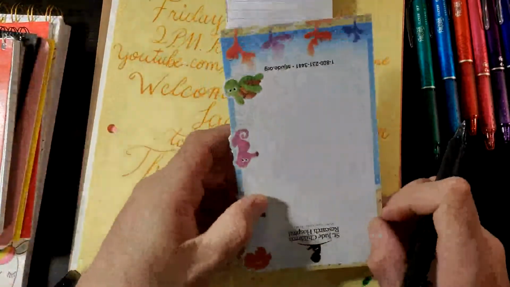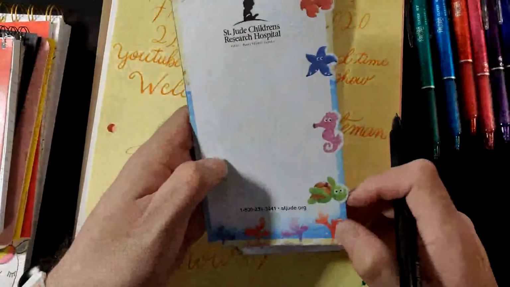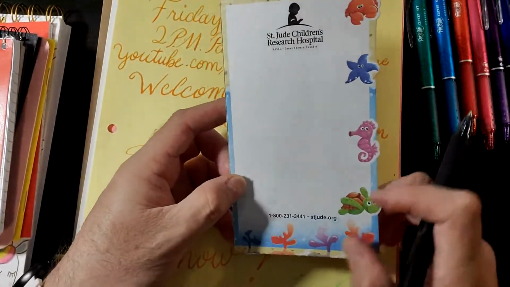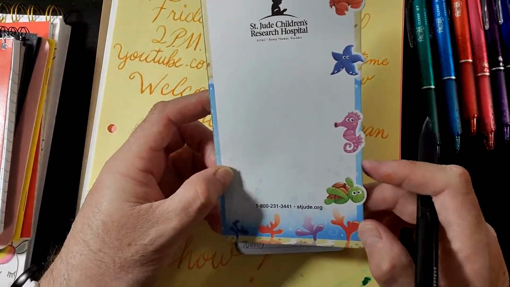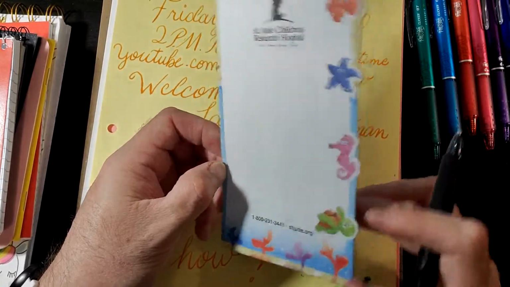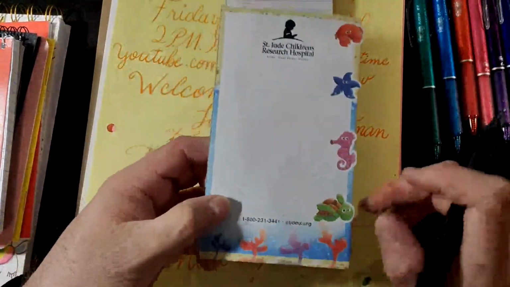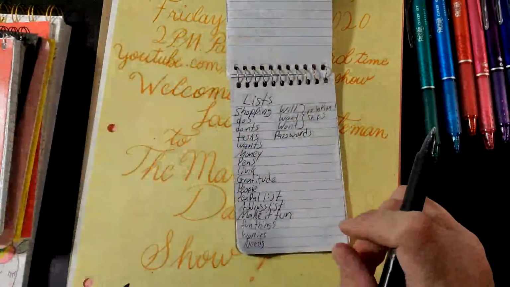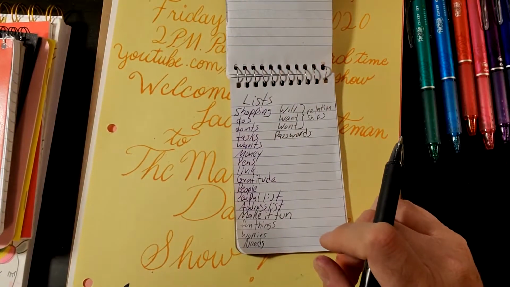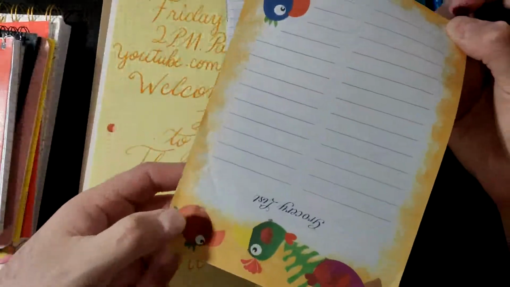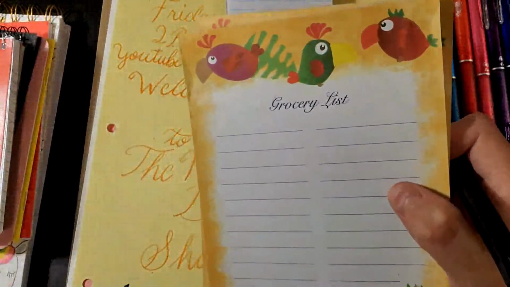And like, if you've ever been to the hospital, sometimes they give you one of these, or they have these inside the desk, and you can write your lists down on here while you're thinking about it. Some of them come with lines, some don't.